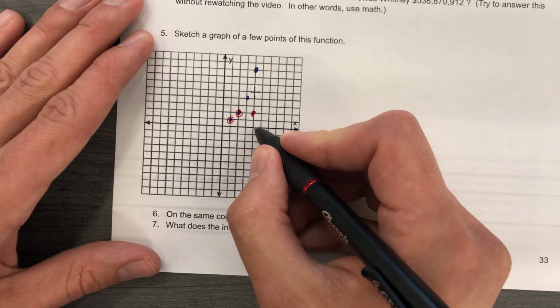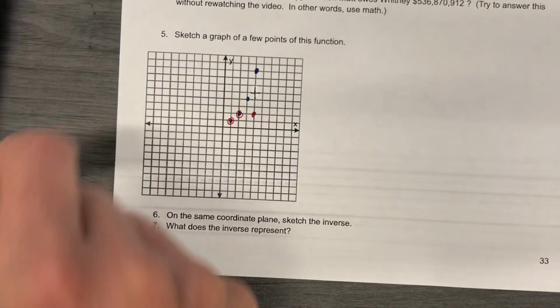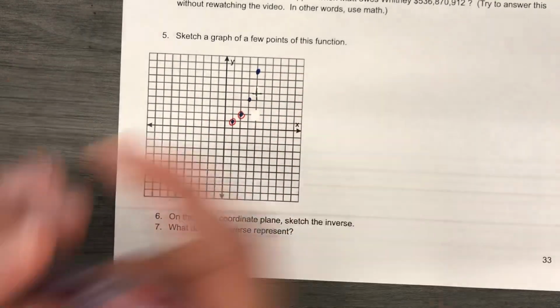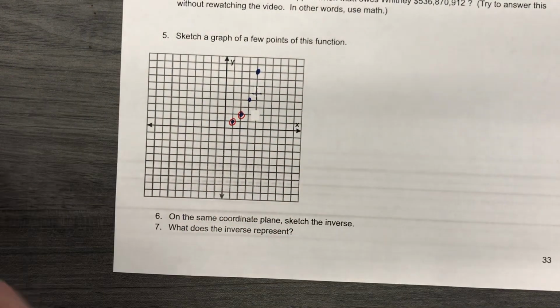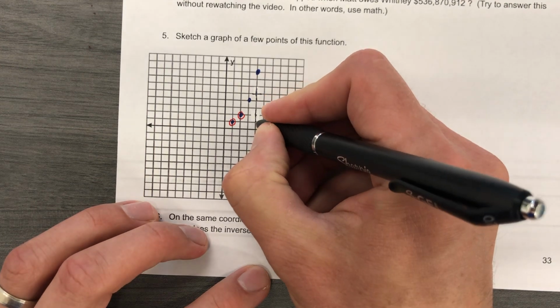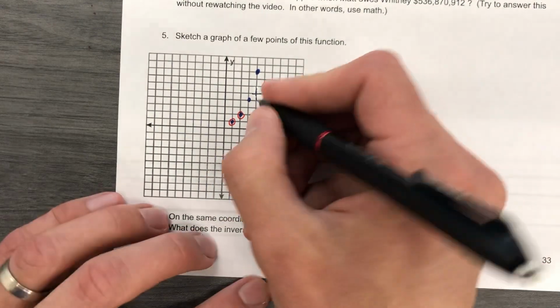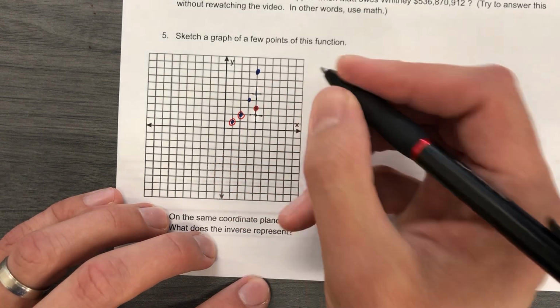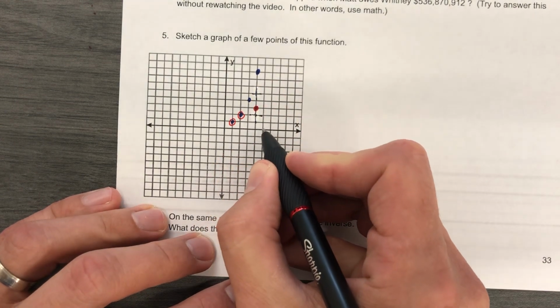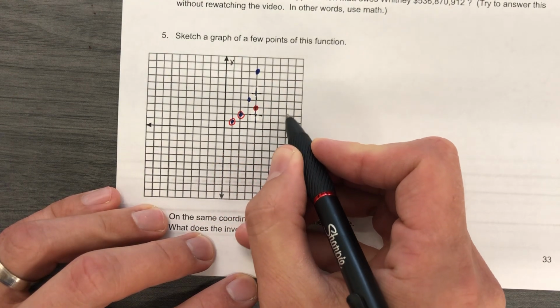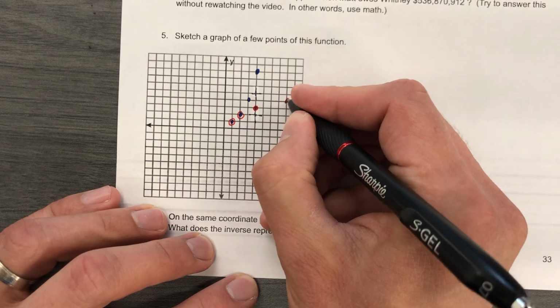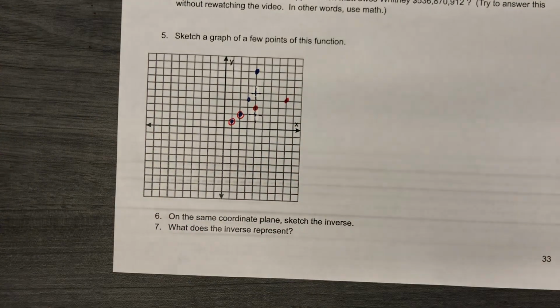Oh, get the white out. He did it again. There it is. All right. 1, 2, 3, 4, 5, 6, 7, 8. 1, 2, 3, 4. There we go. I don't recommend you connect them.